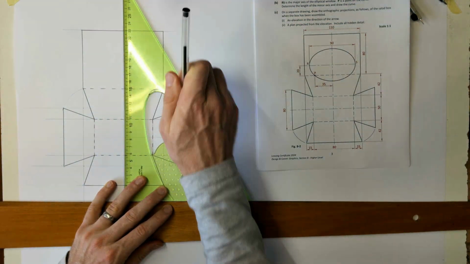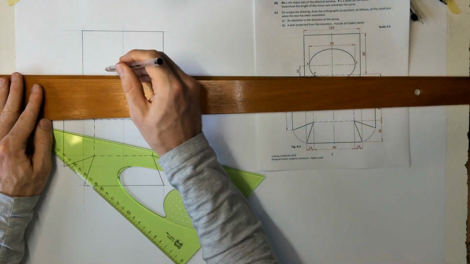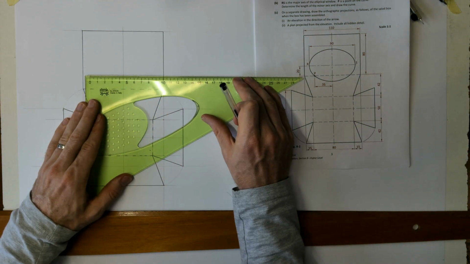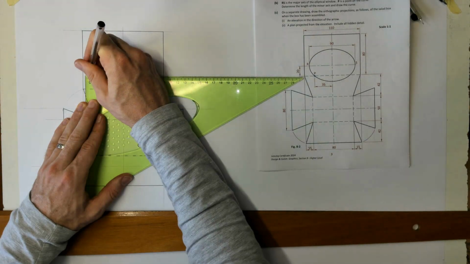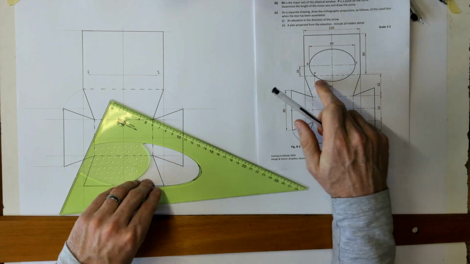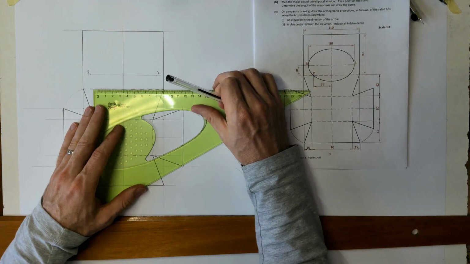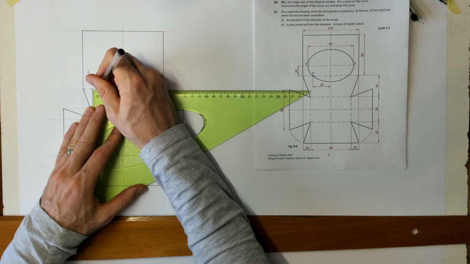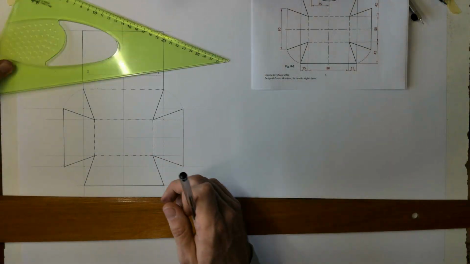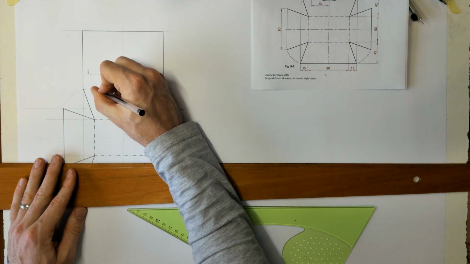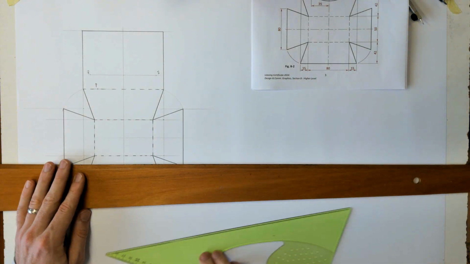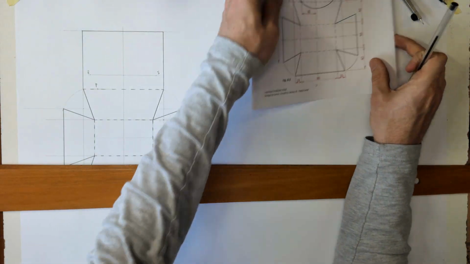And that is going to give us the position of RS, which can be drawn horizontally along, and it's 90, so it's 45 either side. Right, so we've got R and S. Okay, P is down 35 along that line, so P there. Okay, so that's the points they've given us.